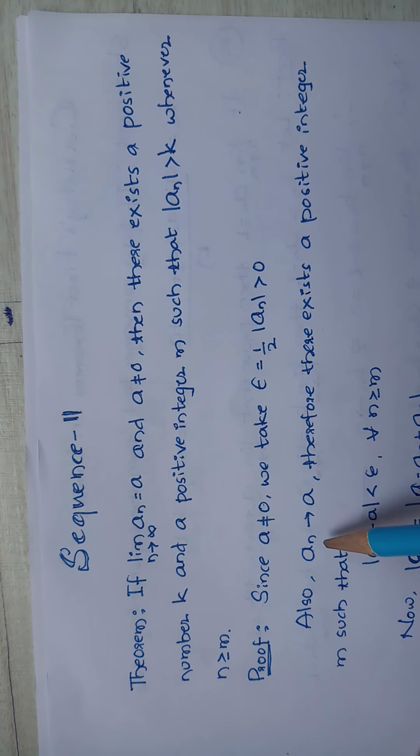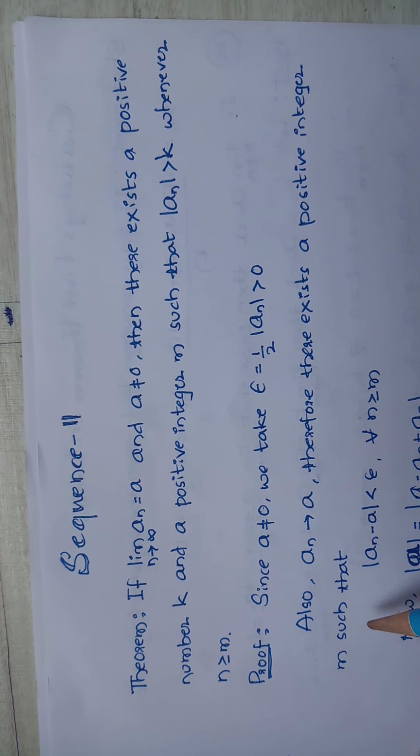So here your sequence a_n has a limit point, that is a. Therefore there exists a positive integer m such that modulus of a_n minus a is less than epsilon for all n greater than or equal to m. Here we are using the definition of convergence of a sequence. Using that, we are writing modulus of a_n minus a is less than epsilon for all n greater than or equal to m.